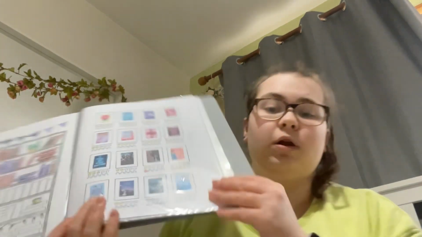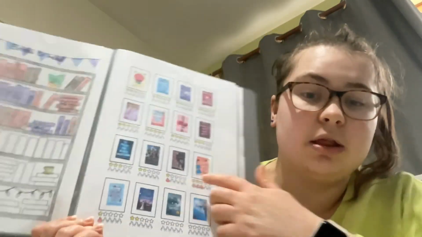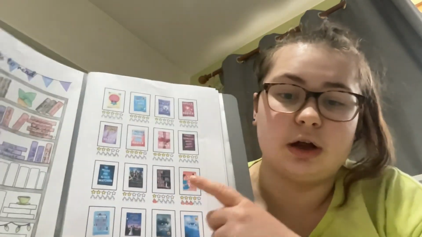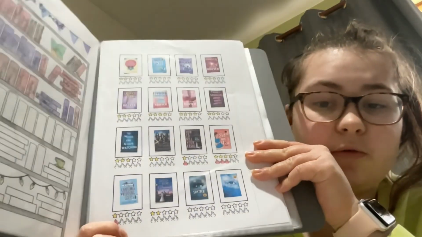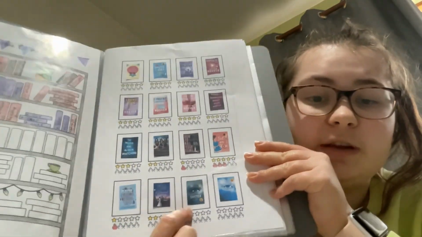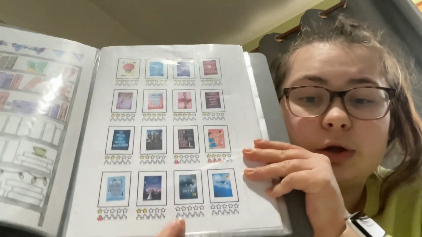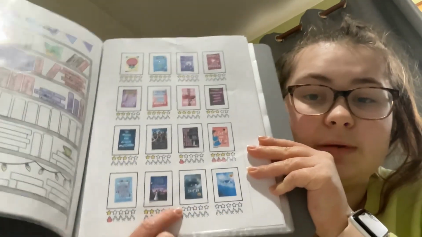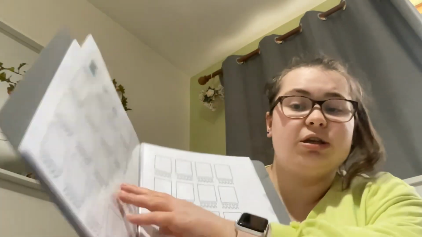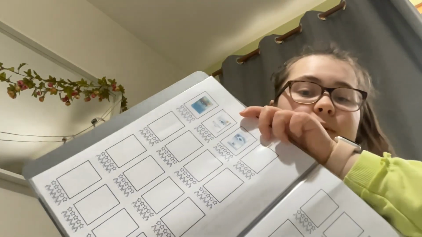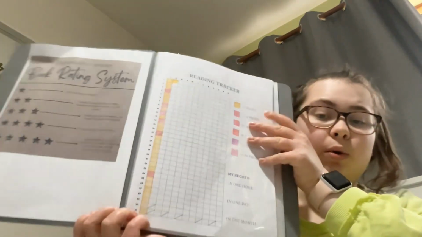So I've done the first page, and then obviously I've coloured in all the stars and the flames for the spice level and everything of the books. I'm obviously still currently on that book, so those two haven't been sorted out yet. So that whole page is done, and then that page was started. I still have yet to fill in this part, but I'll do that in a bit.